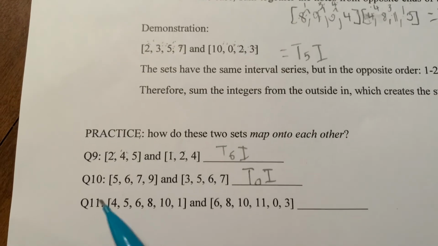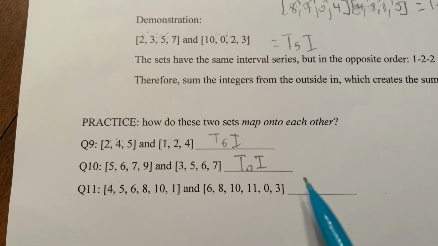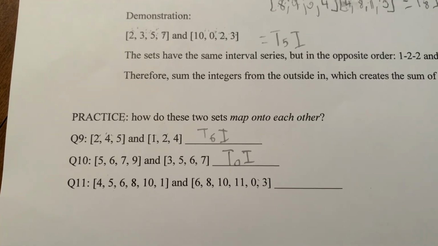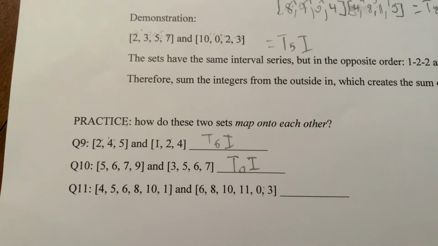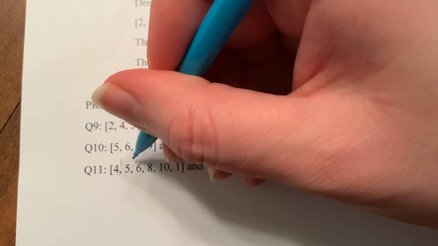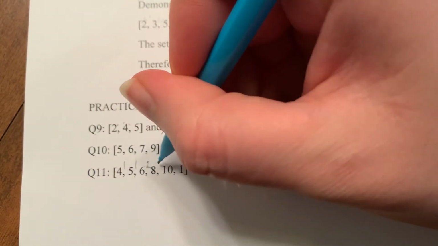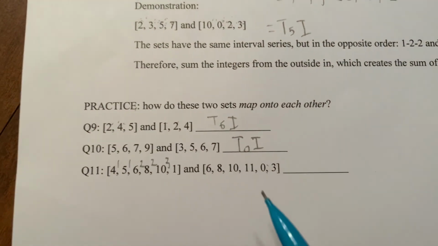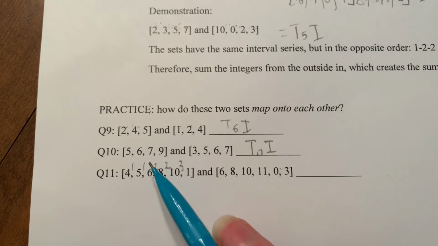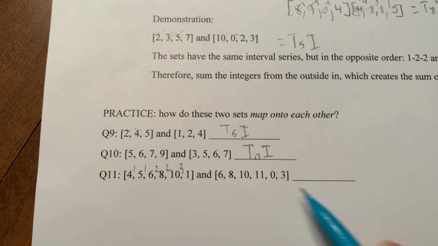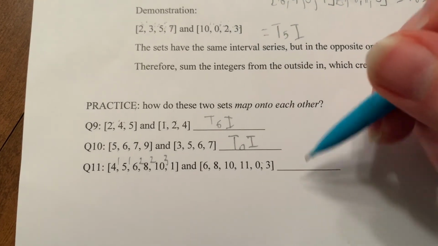All right, now, unfortunately, the last one, you'll notice here, 4 to 3 is 7, 5 to 0, not 7. Oh, so something's wrong here, even though these actually are in normal order. So if I look at this set here, the interval series is 1, 1, 2, 2, 3. What I need to get is an interval series that goes 3, 2, 2, 1, 1, but in this direction, right? And let me see if I can do it.